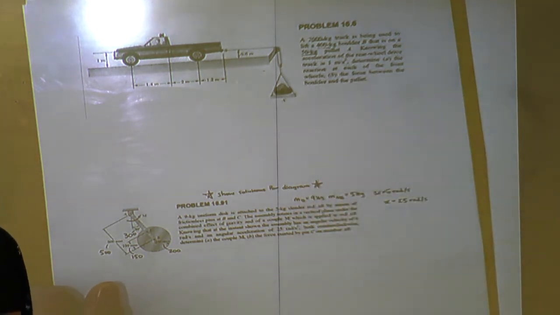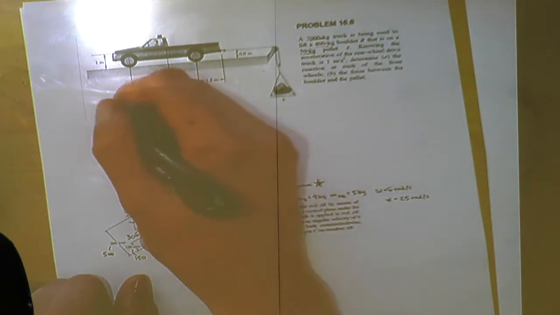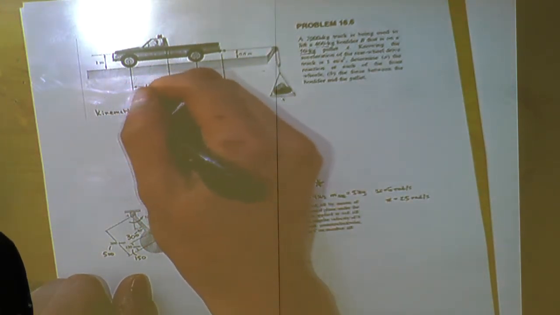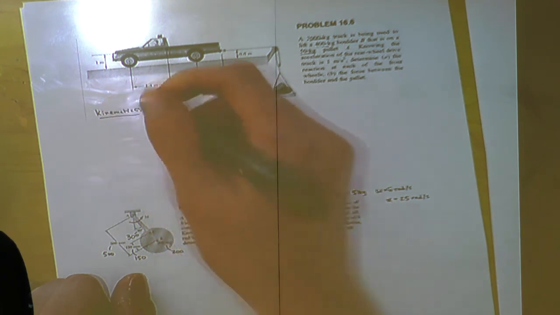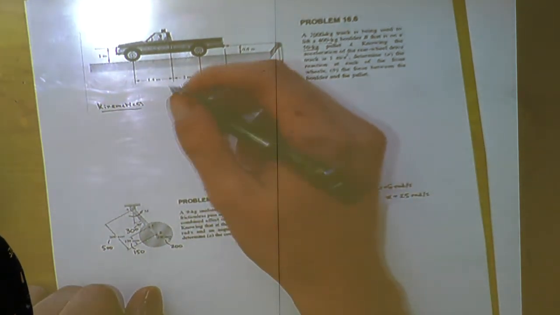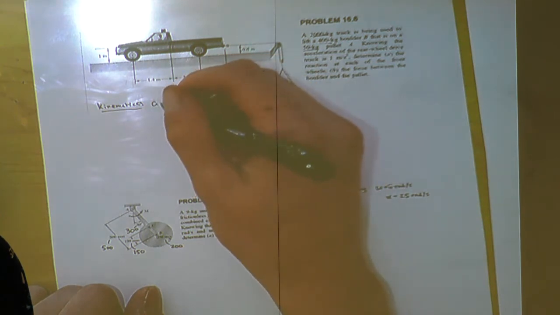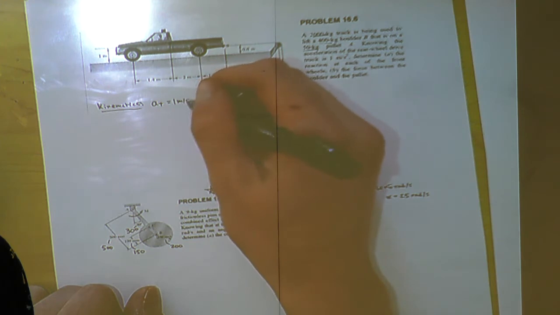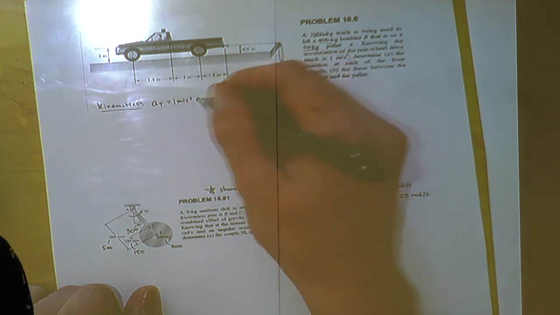So we're going to start with the kinematics approach. The acceleration of the truck is 1 meter per second squared to the left.